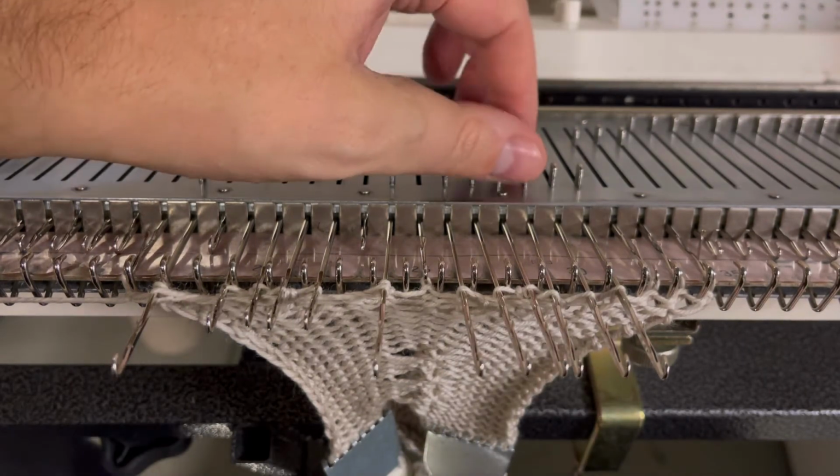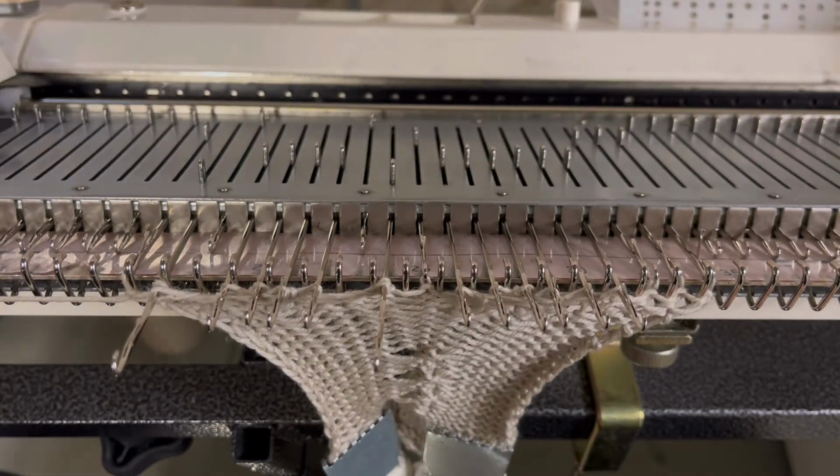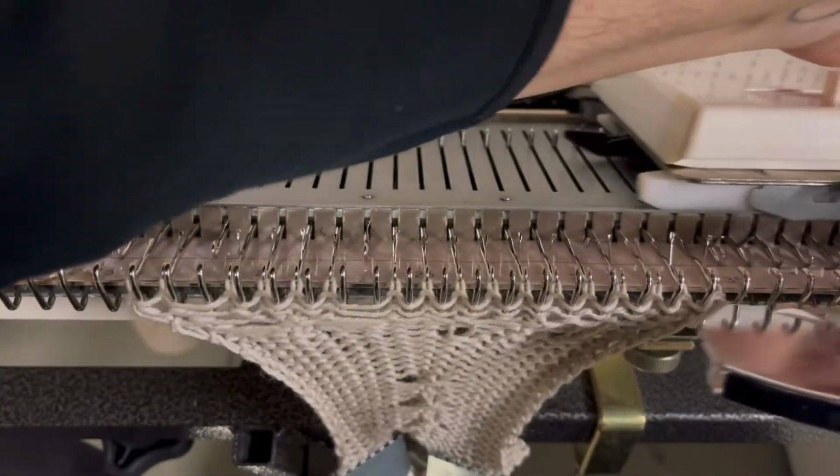You obviously can't push these needles all the way back to working position because since they started in hold, the stitches are behind the latch. If you push them all the way back to work, all your stitches will fly off.